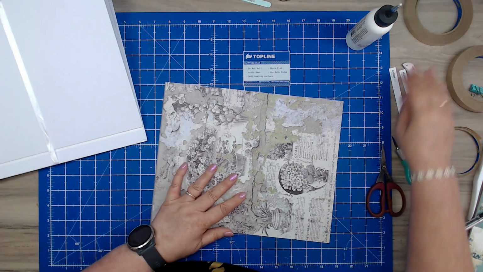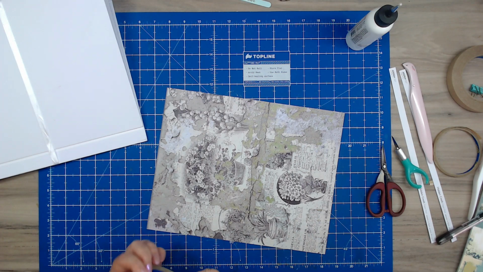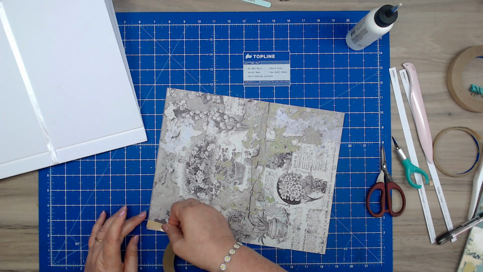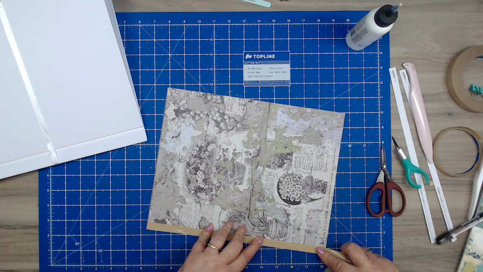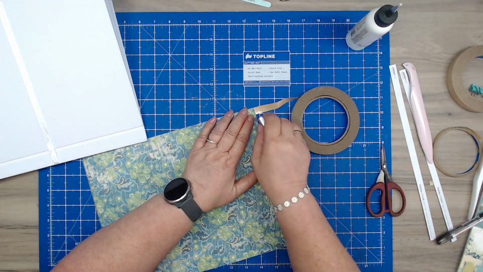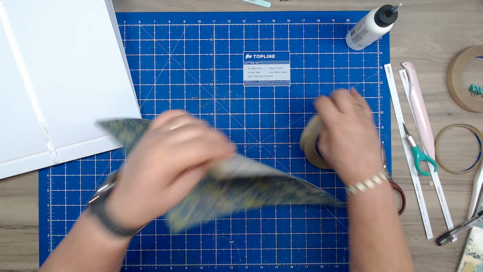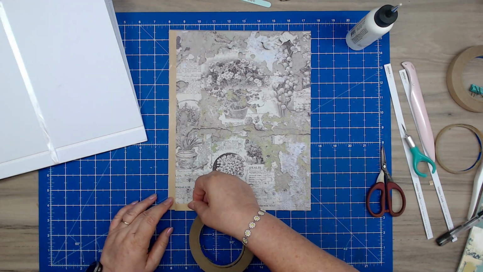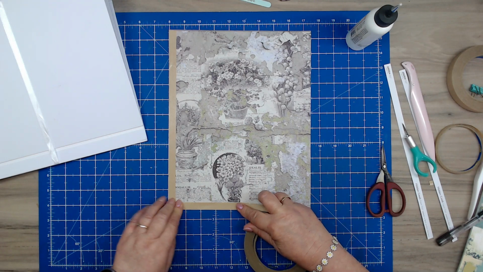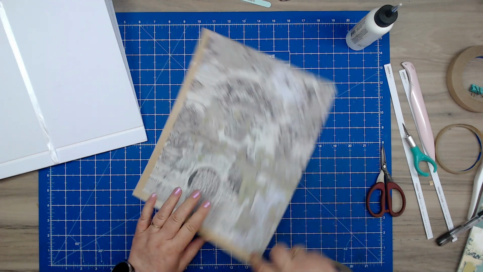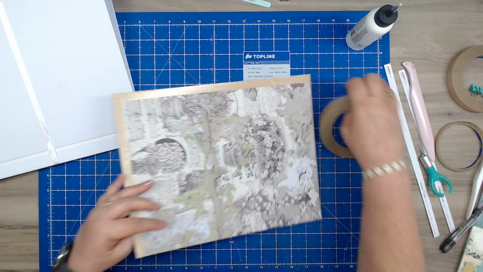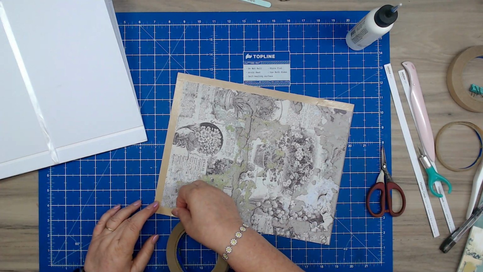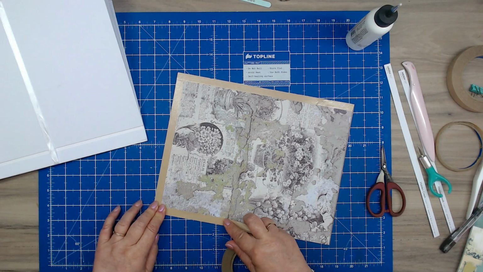I always struggle with white albums because I get them so dirty, and I can clean my cutting mat a million times. I don't know if anybody else has the same thing, but honestly I can clean my cutting mat so many times and yeah, it still ends up being filthy dirty. I don't know. White and me just don't really go well together, I don't think.